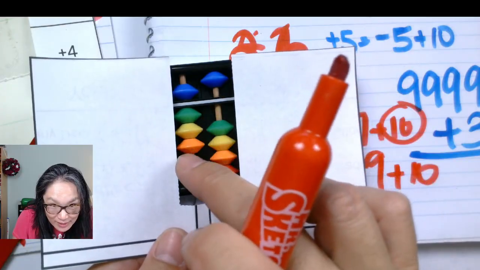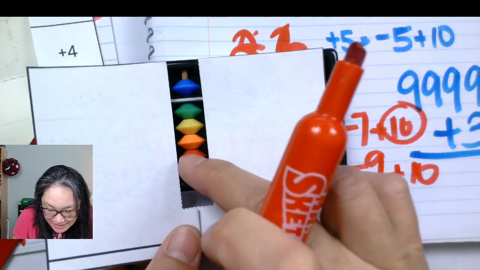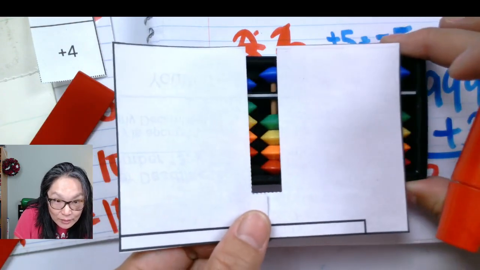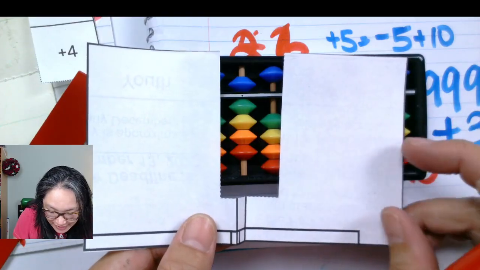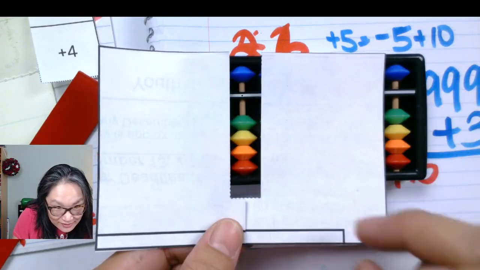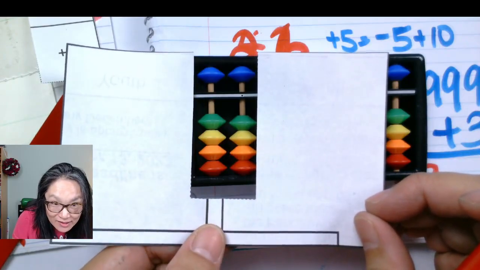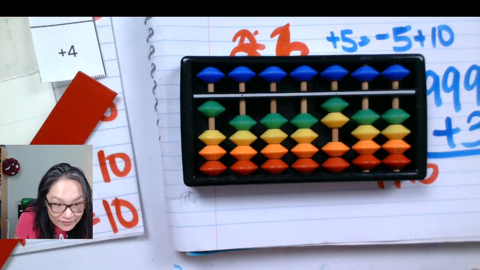So now we minus the 9. Can we do it? No, we can't plus the 10. So we got to minus the 9 and plus the 10. Can't do it. We got to do it again. Minus the 9 again and plus the 10. Can we plus the 10 here? Yes, we can. So now we're done.